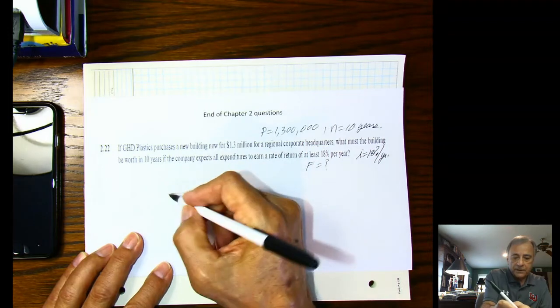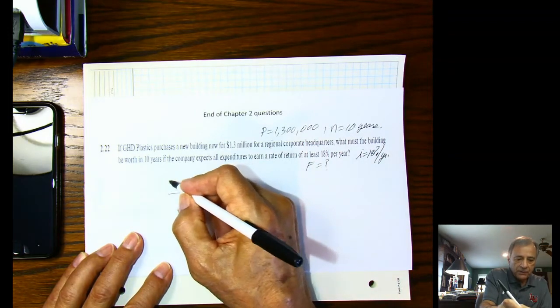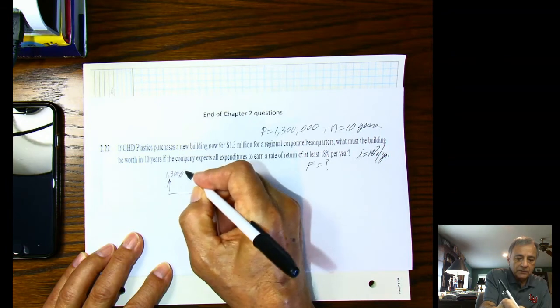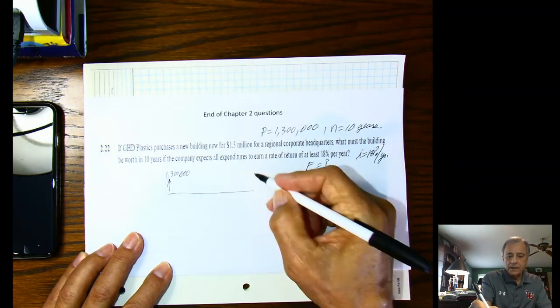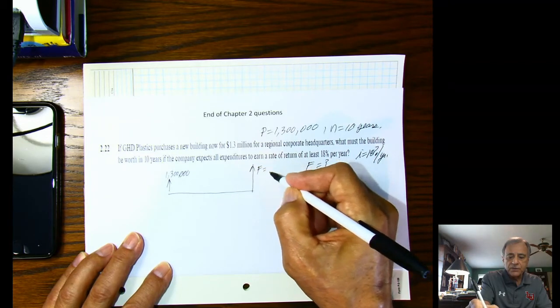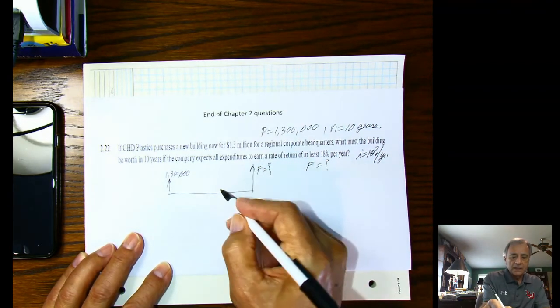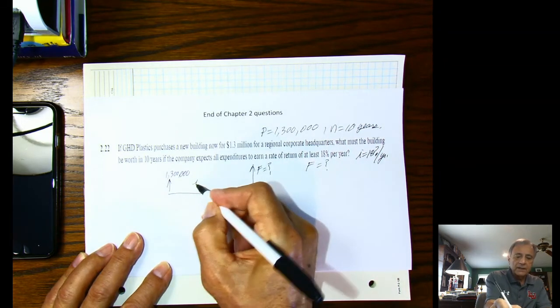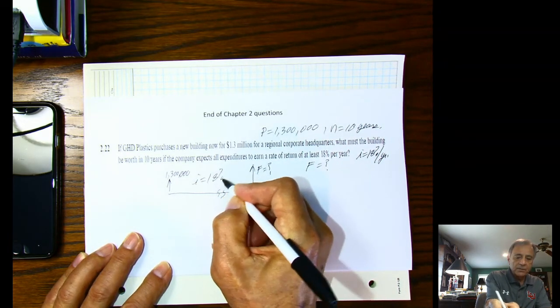You have $1.3 million expensed now, and then you want to know what the future value must be at n equals 10 if the rate is 18% per year.